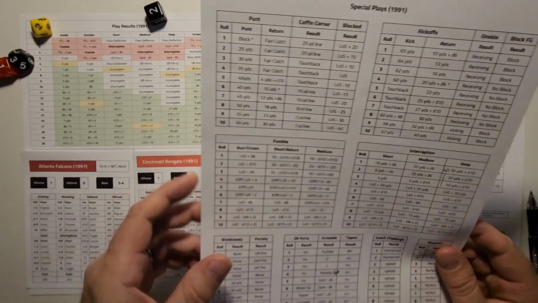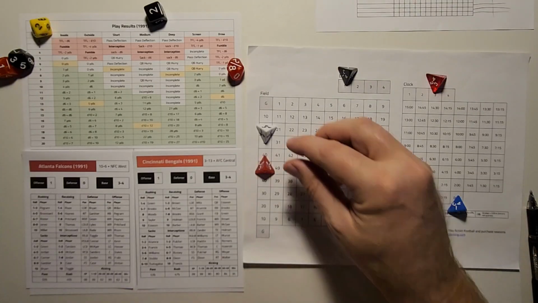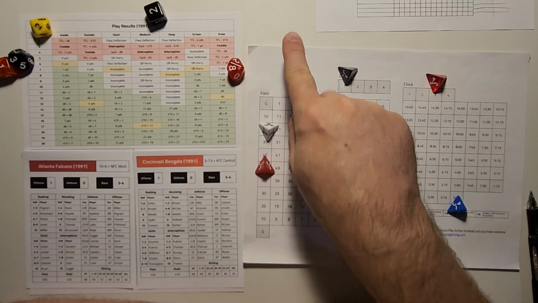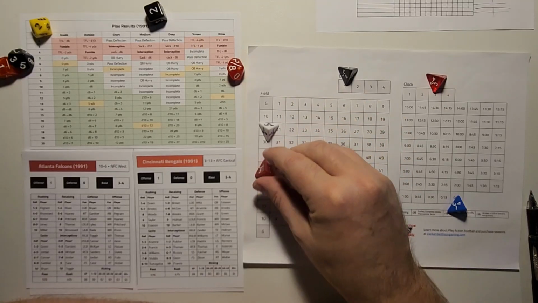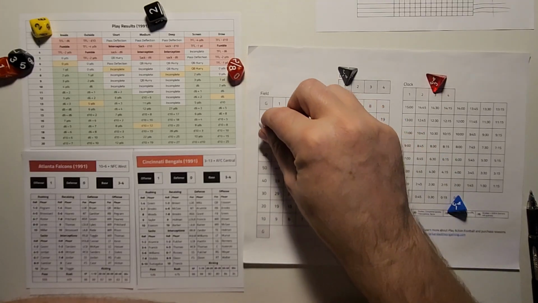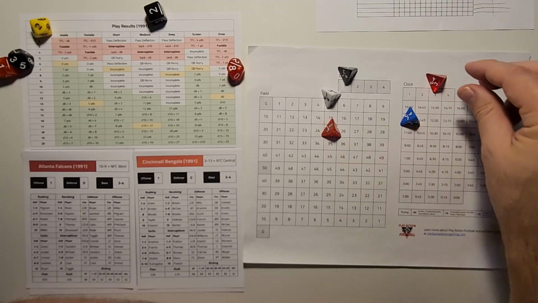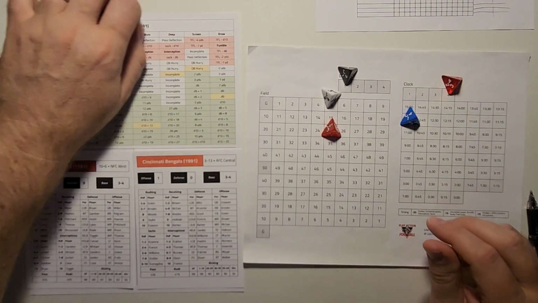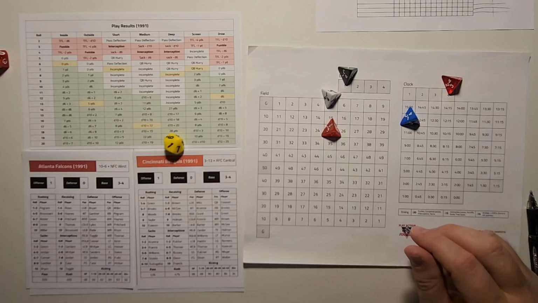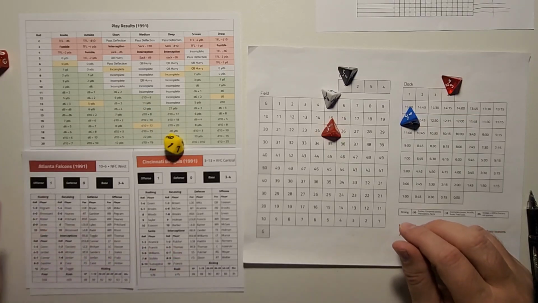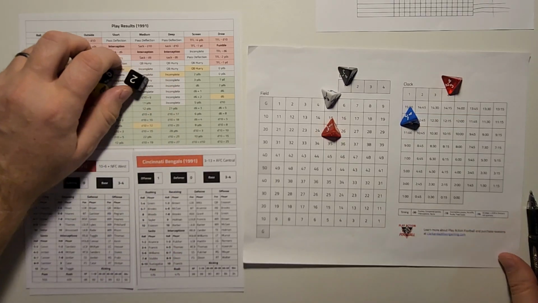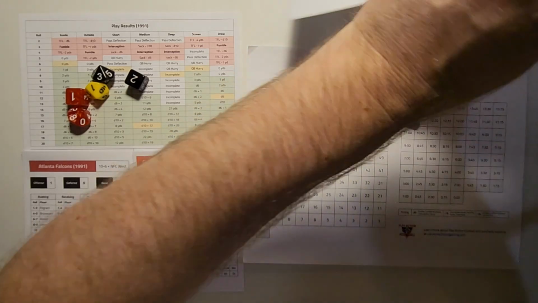Line of scrimmage -15 yards. They're at the 30, so minus is behind the line of scrimmage. So new line of scrimmage is going to be at the 15-yard line as Cincinnati takes it all the way back to the 15. They get pushed out of bounds. That's Fulcher with the INT.